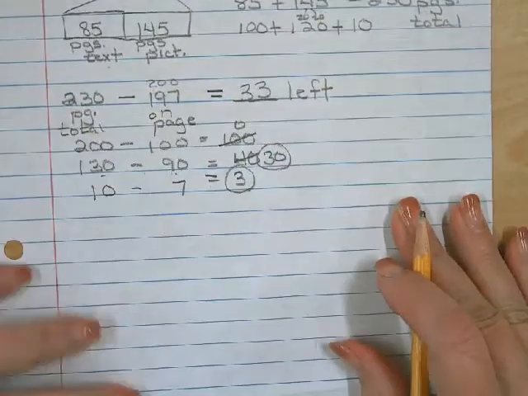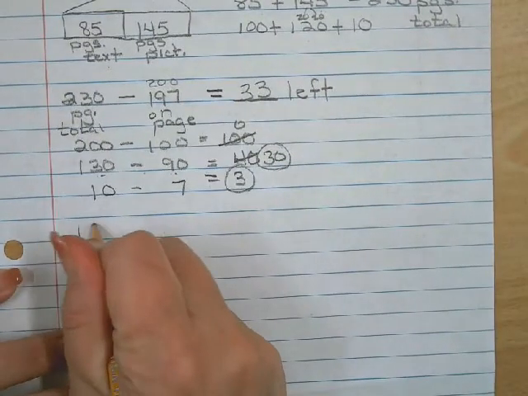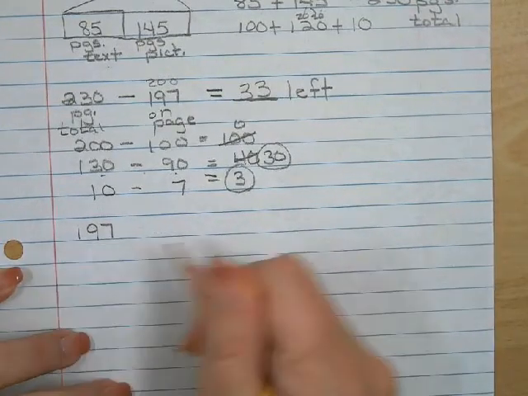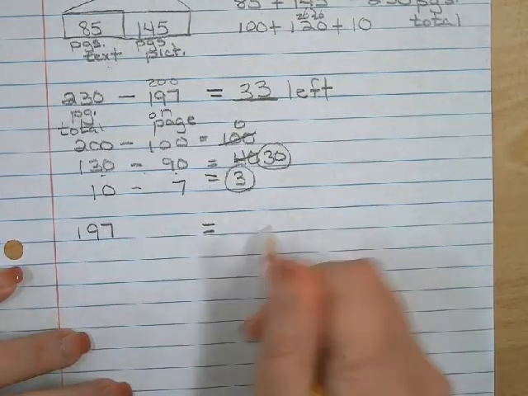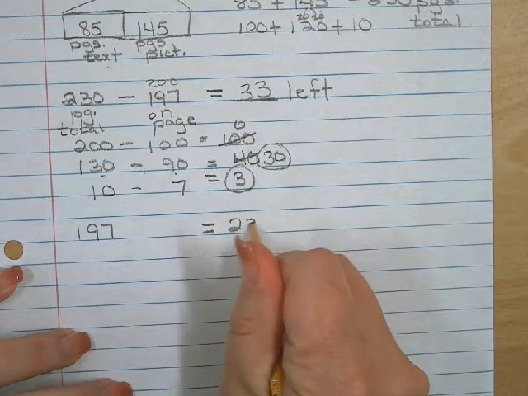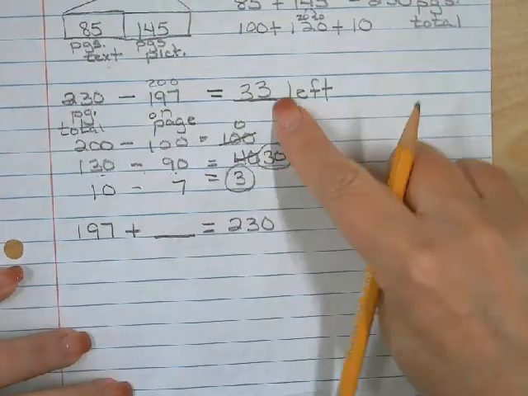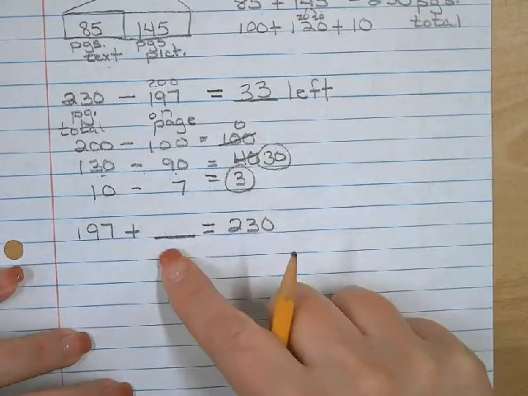Now, another way to think about this is think about 197. That's where she is or he is in the book. And we need to get to 230. So this is basically this part right here that's left.